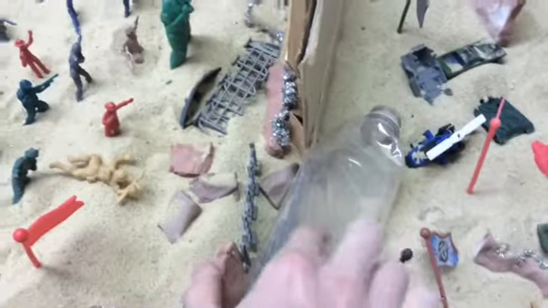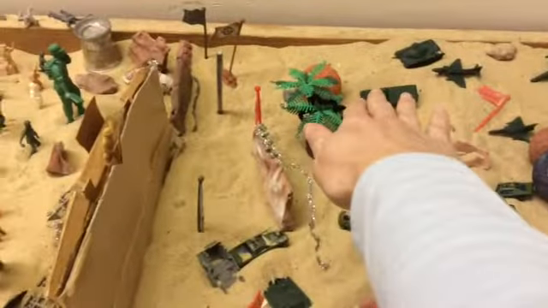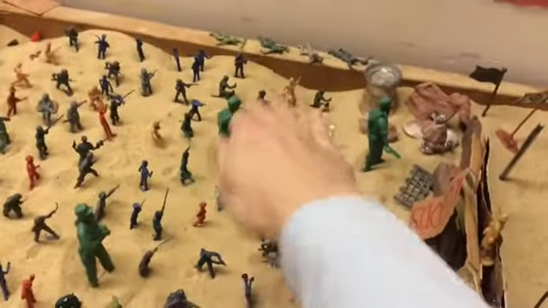Now it looks like there's a pretty epic battle going on right now. I don't think I've ever seen this many soldiers in a battle on the sand table before. So what you'd want to do is take out a disgusting water bottle and probably take out just about everything in here and put it in the box. And you're going to make a world map here. So you're going to have France, the US, Haiti, and then Latin America.